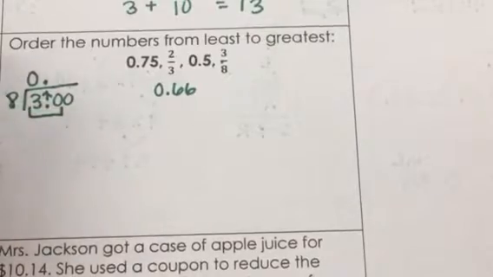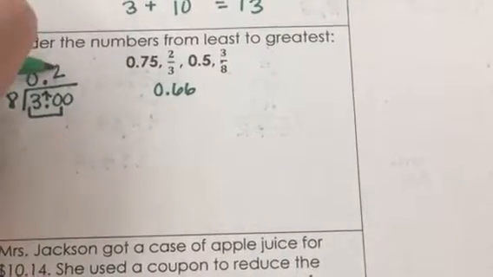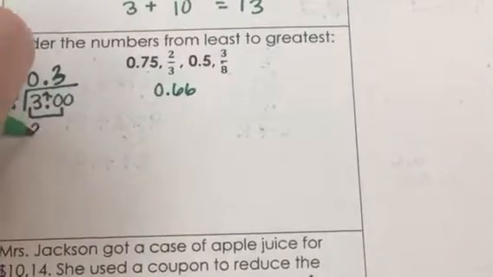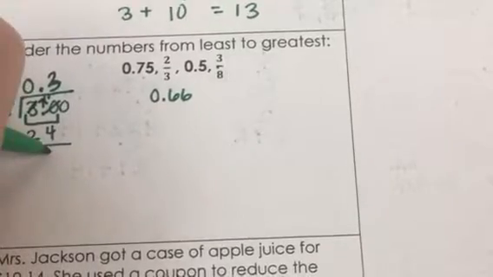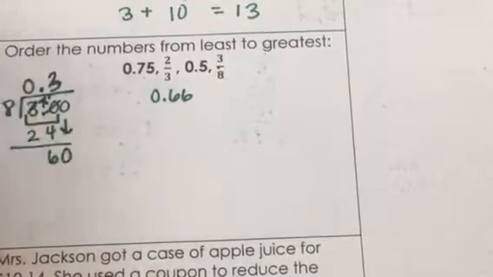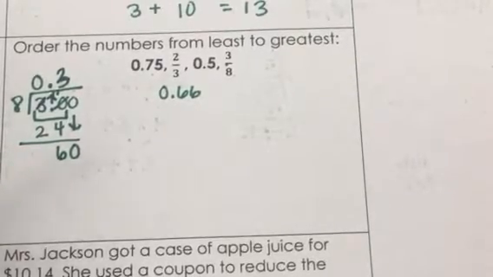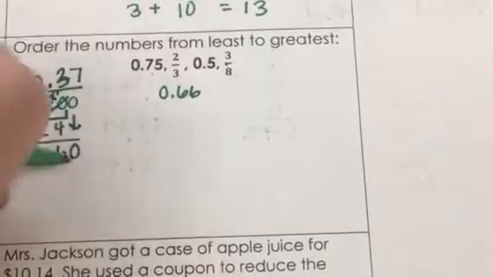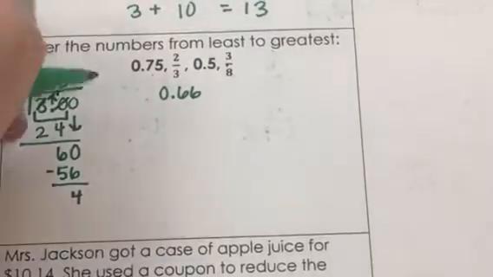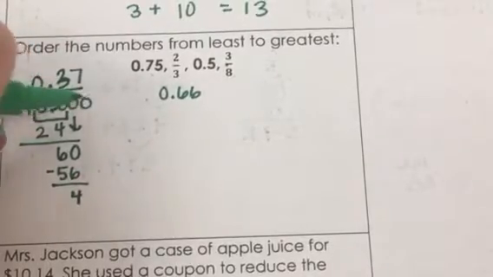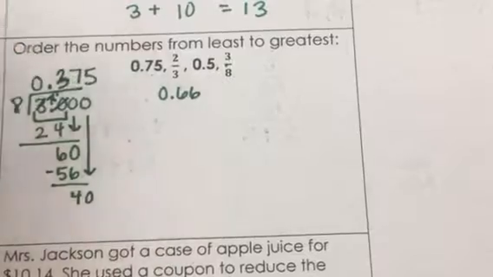But it can go into 30. 8 can go into 30 3 times. 3 times 8 is 24. We're going to borrow. That's going to make a 6. Bring down your 0. 8 can go into 60 7 times. 7 times 8 is 56. I see that I still have remaining, so I'm going to add one more 0 and bring down this. 8 can go into 40 5 times.